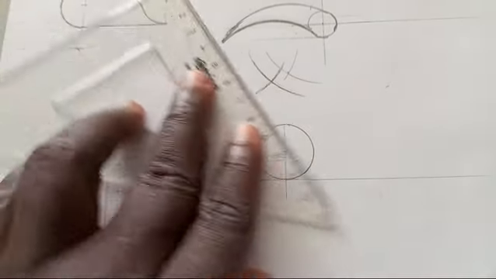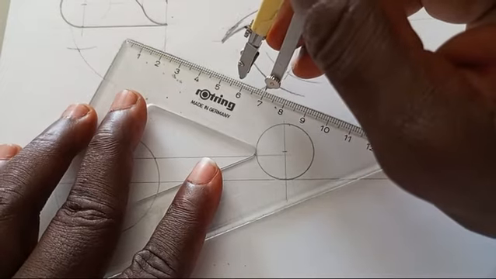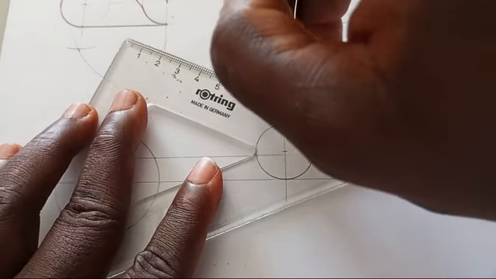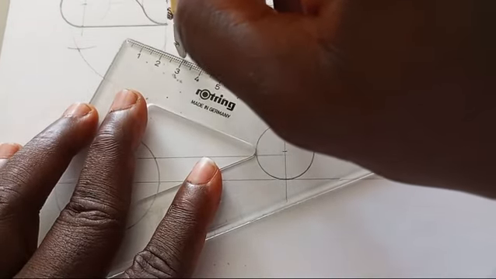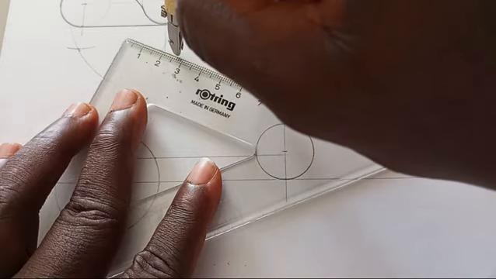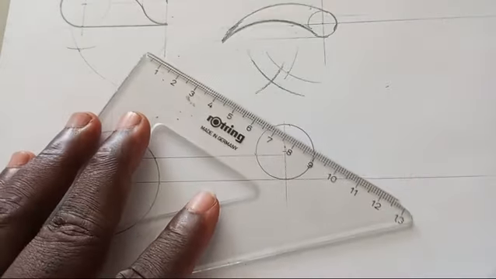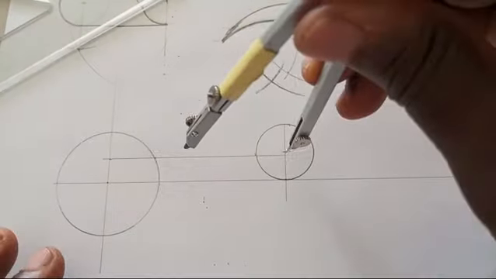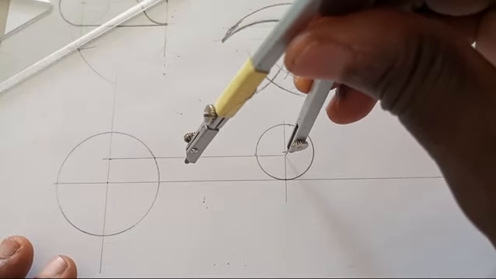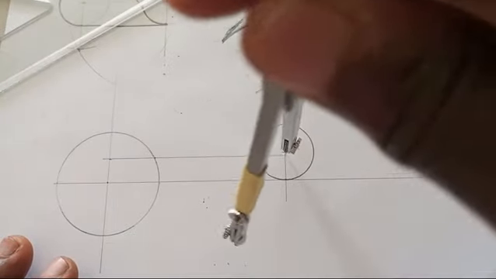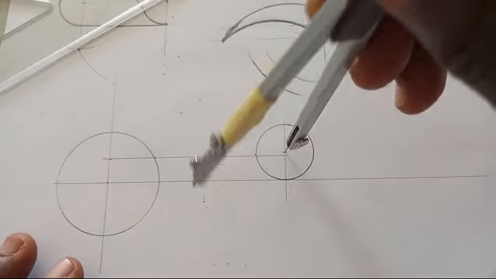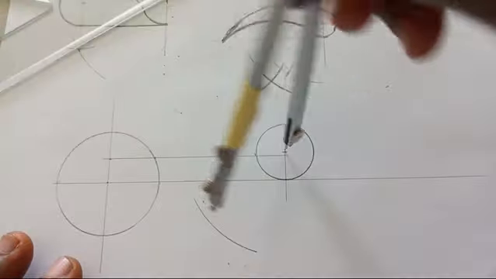So I'll measure 43 now. 43 will be here. So I'll now go to the center of this one. No, that's not the center, this is the center. Mark the arc of 43.